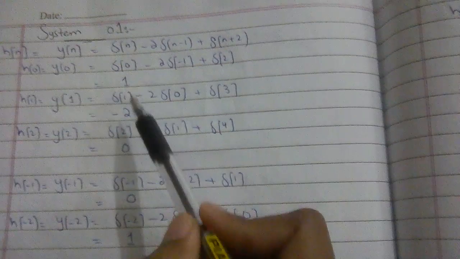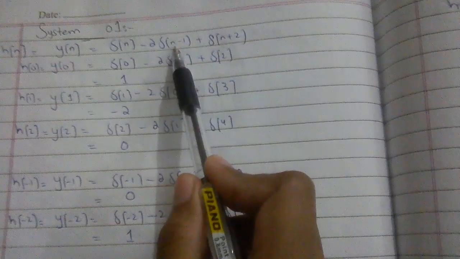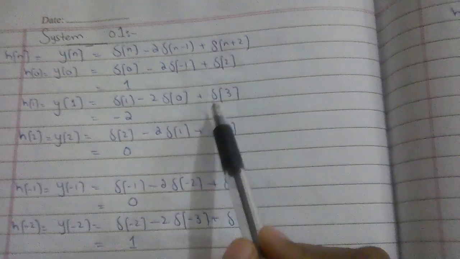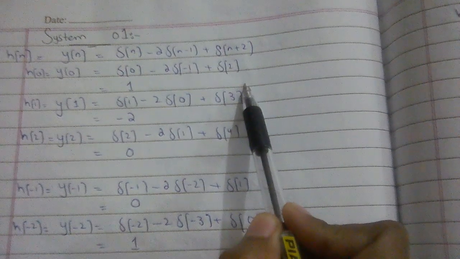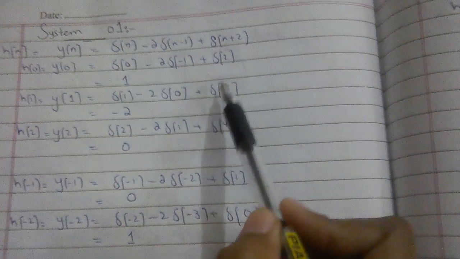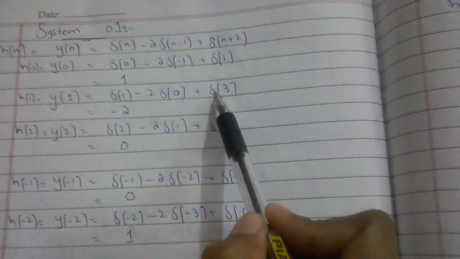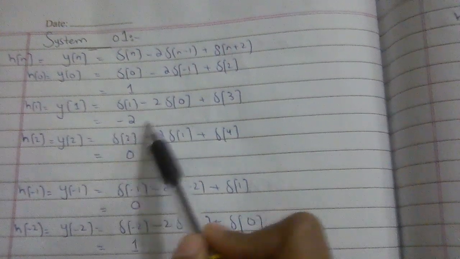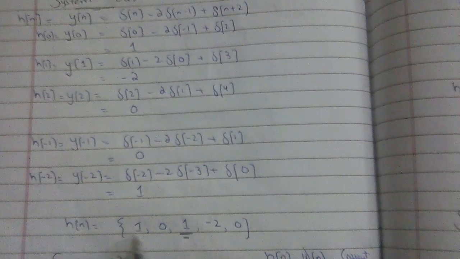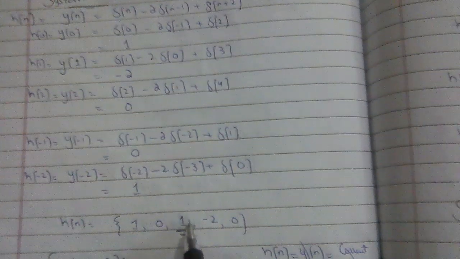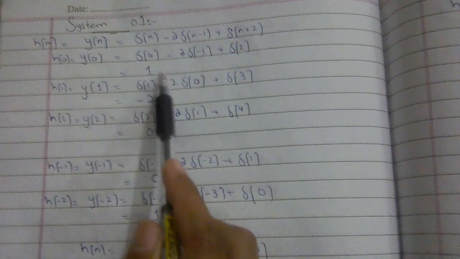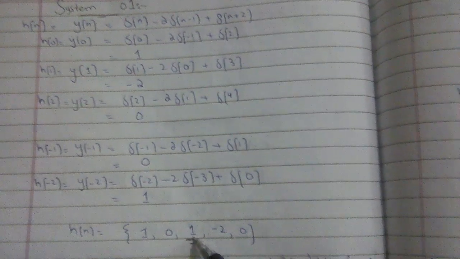And at this n, I'll put n is equal to 1. 1 minus 1 is 0, that is delta of 0, and 2 plus 1 is 3, delta of 3. Delta of 3 is 0, as we know that the impulse is only 1 at 0. So this is 0 and this is 0 and this is 1, and 1 multiplied by minus 2 is minus 2. So the answer we got is minus 2. So by putting different values of n, I have got my impulse response as h of n: 1, 0, 1 and minus 2 and 0. And as I know that I have got the value 1 at n is equal to 0, now my index is shifted to this point.